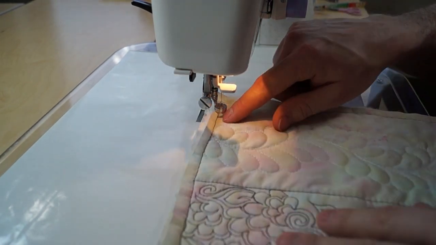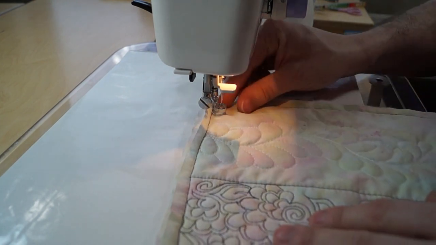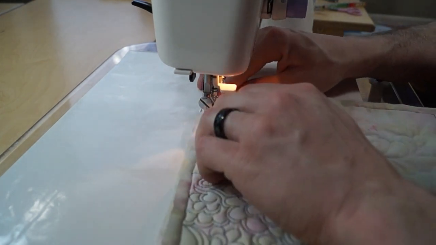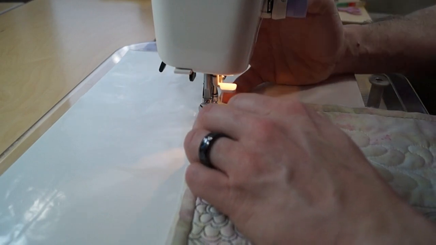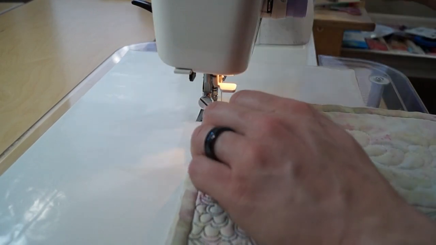So I'm just going to start from one end, work my way around the feather to the other end. And again, this is very random. Just keep those gap distances between your stitches the same.